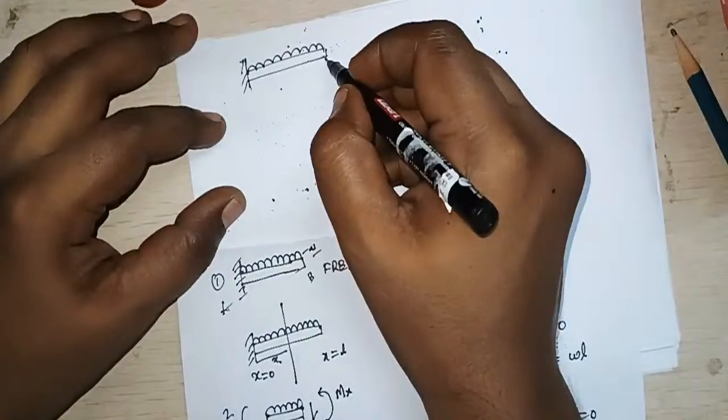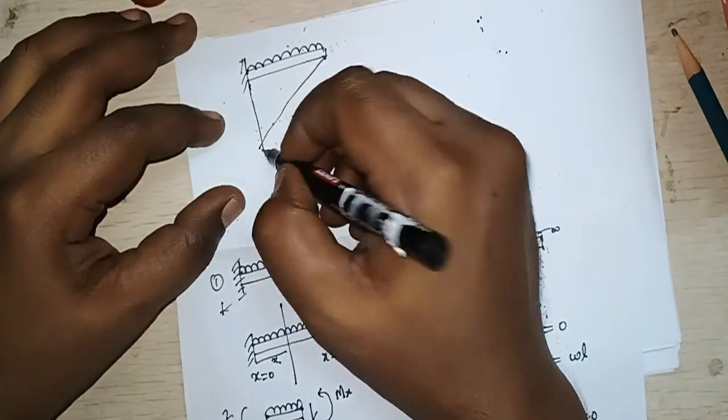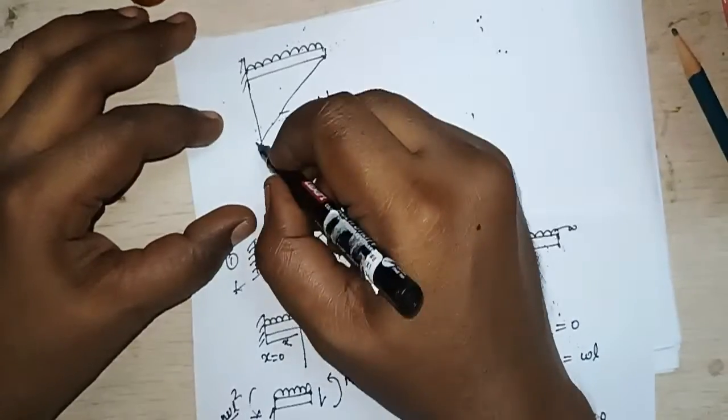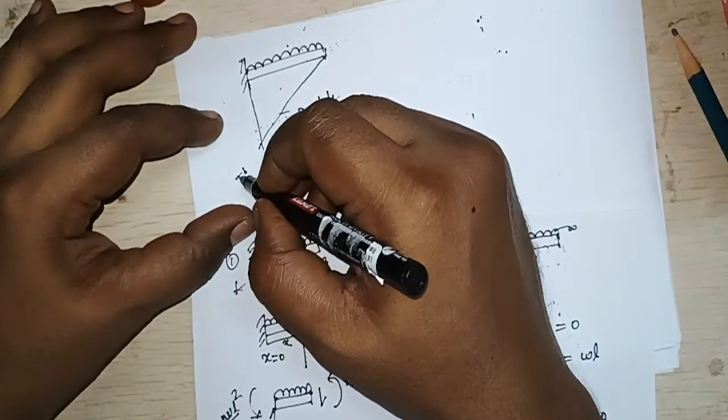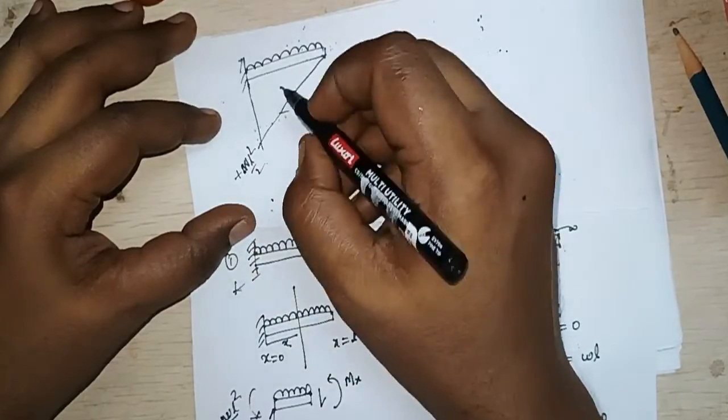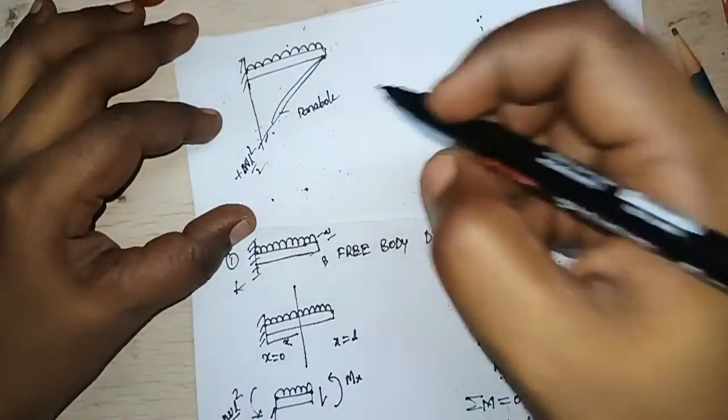So you will end up with something like this. Parabola. And what will be over here? Minus W into L square by 2, parabola.